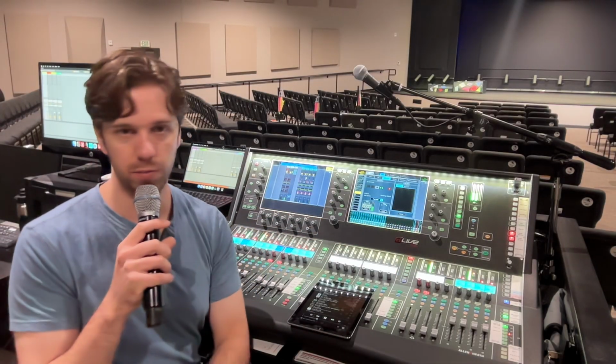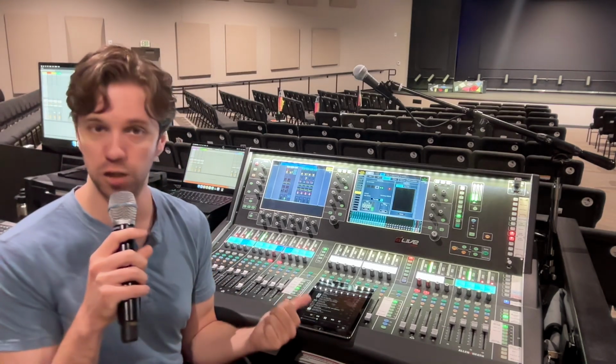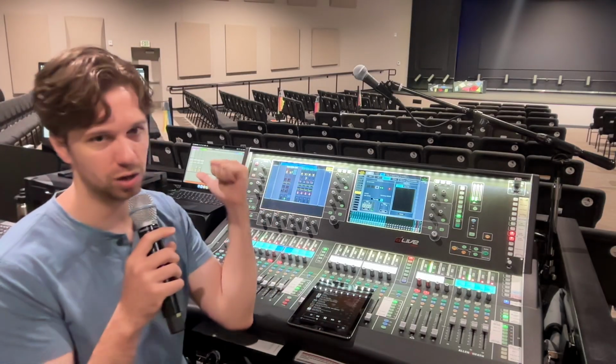Apple Music can run from any device on the network. It just so happens that the iPad right here is what we use. It's really easy to have access to right next to the soundboard. It sits on the cart right next to us.